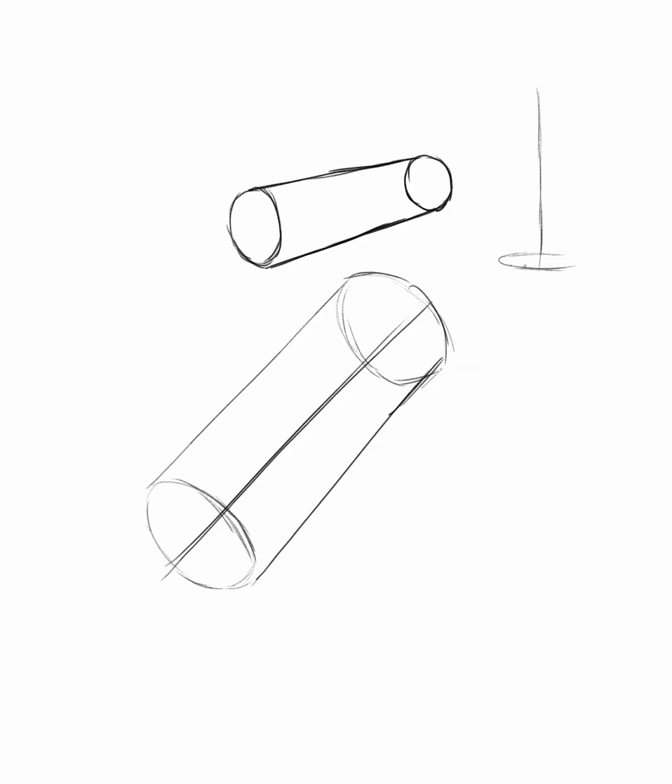Minor axis, parallel, perpendicular to the face. And that's how we draw cylinders.